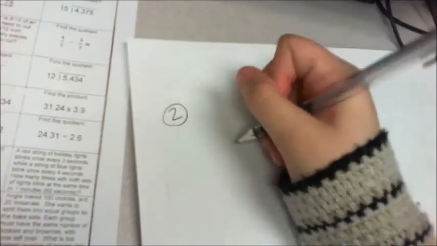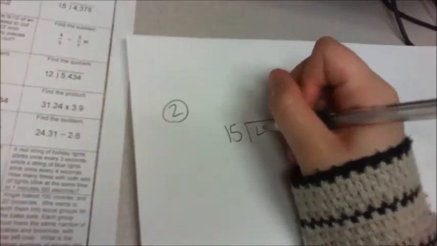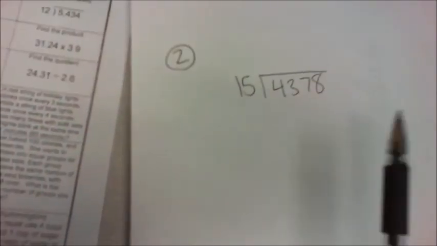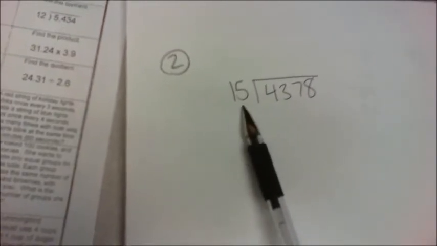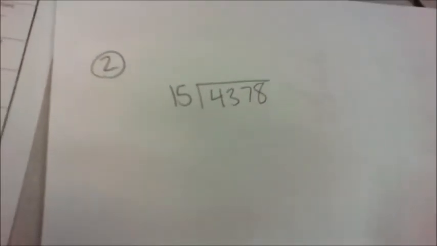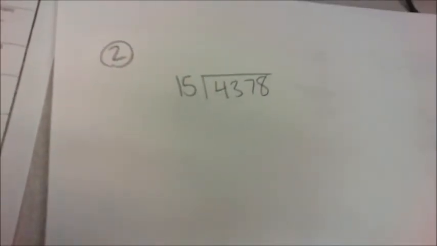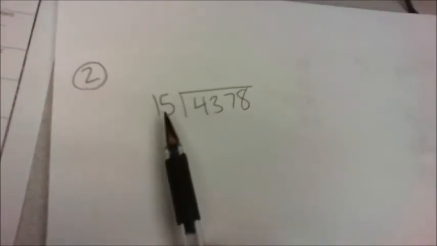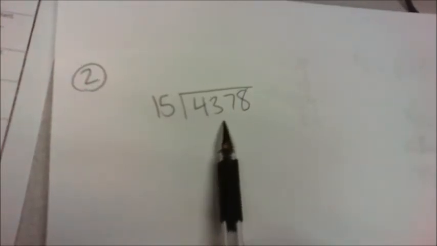Number 2 on Thursday is long division. Again, don't we love our long division? If you go in your agenda, there is a multiplication chart that goes all the way to 15. But I'm still going to be guessing and checking over here. So whichever way you prefer. So first things first, I need to see how many times 15 goes into 4. It does not. But how many times does 15 go into 43?